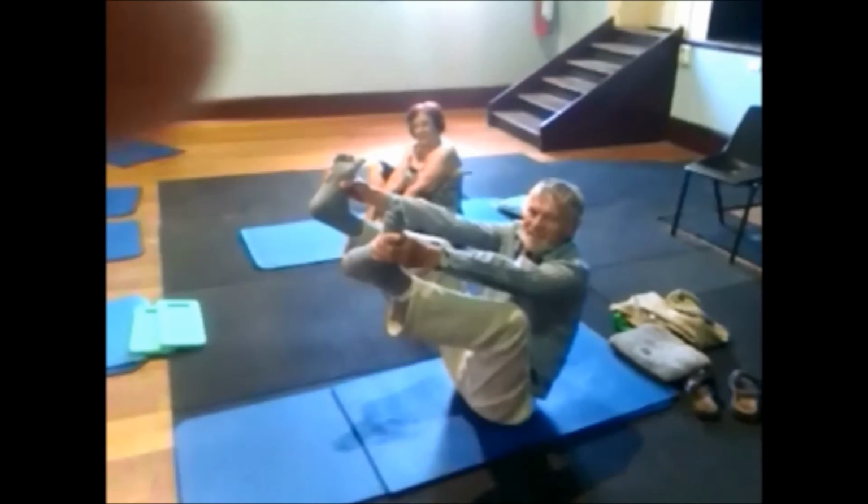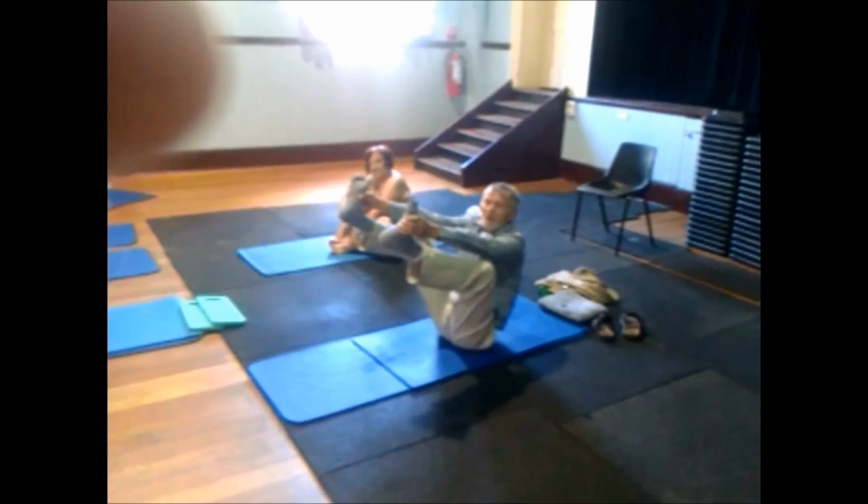Very good. Here we see one of the participants showing us his ability to balance after doing these lessons. Peter is 69 years old. Well done, Peter.